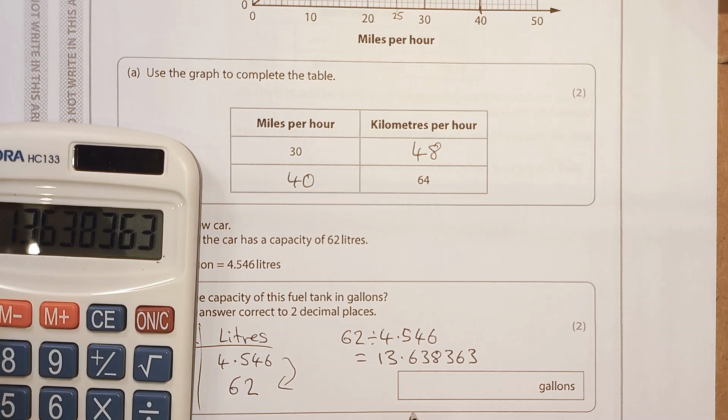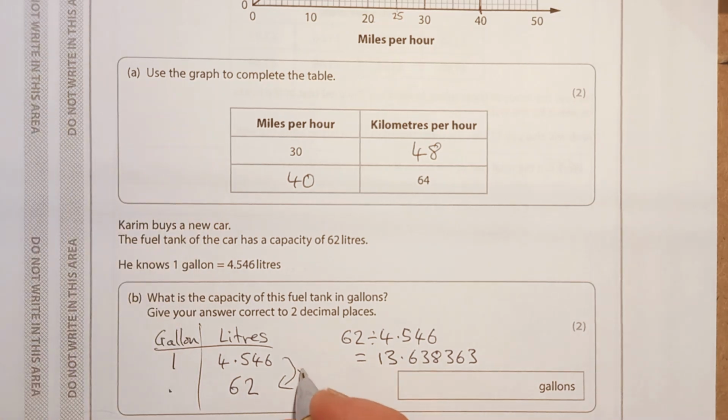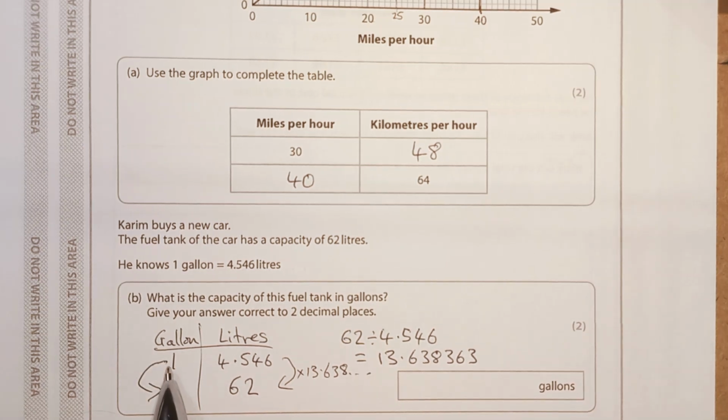I'll write all the digits for now. Okay, so if that's what we're multiplying that by, we would then multiply this by the same. Well, this is just 1 multiplied by it. So the answer is going to be 13.638, whatever.